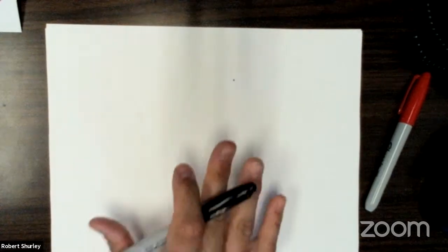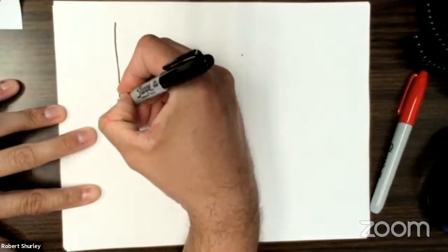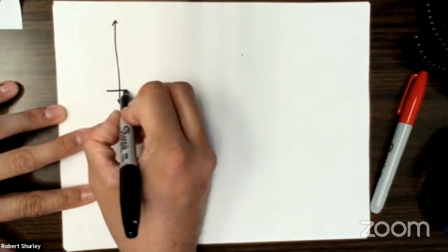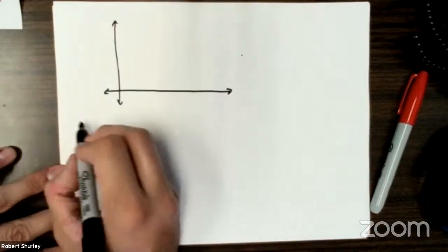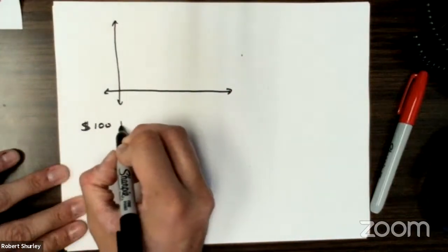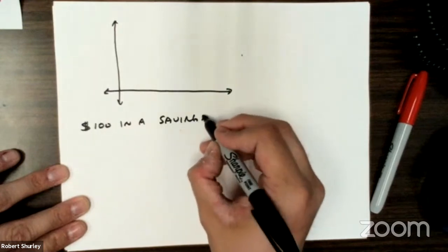Let's look at another example about saving money. Actually, let's do one with spending money instead of saving money. Let's say you put $100 in a savings account, so you've got $100 in savings.